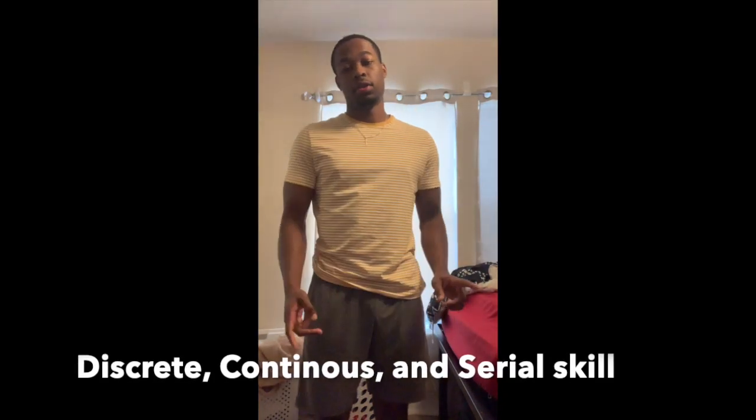There are different types of skill. We have discrete, continuous, and serial. Discrete is movement with a definite beginning and end point. An example would be long jump. Continuous is cycles of motion performed repeatedly with no well-defined beginning or end point. An example would be walking. And serial is a movement that appears to be continuous, but it's really a combination of discrete motions. An example would be a triple jump.